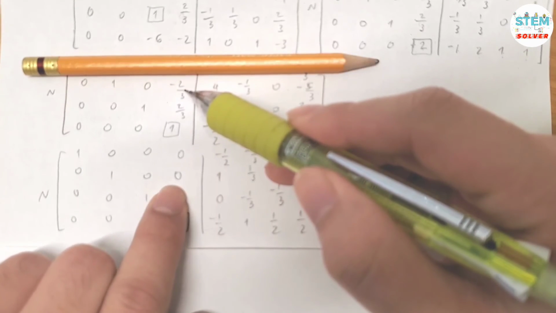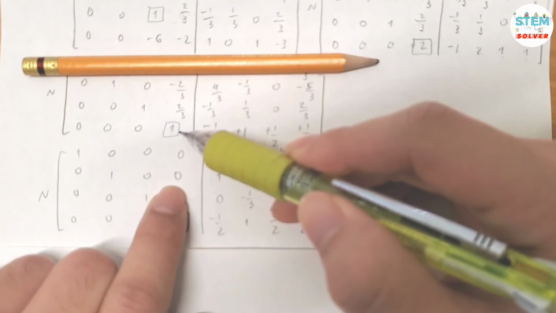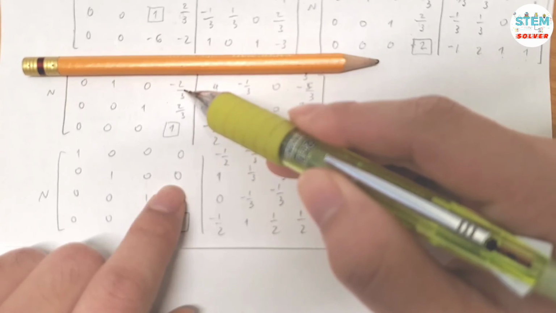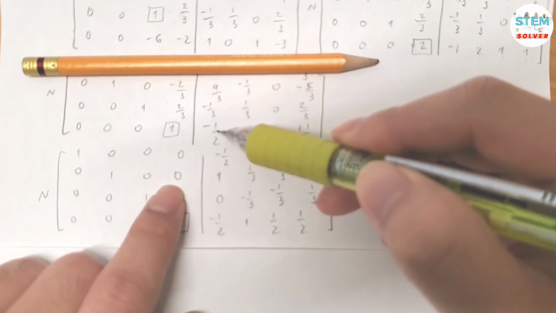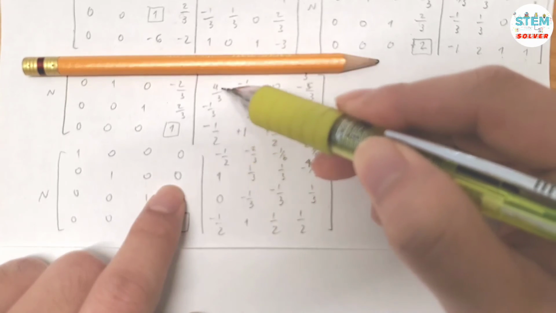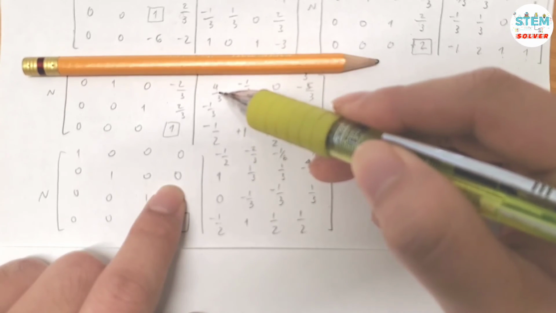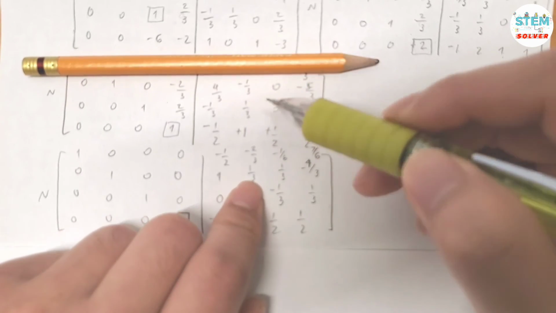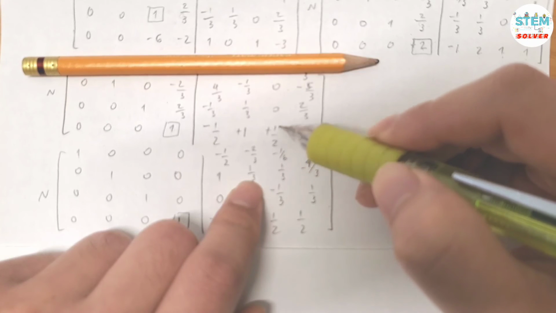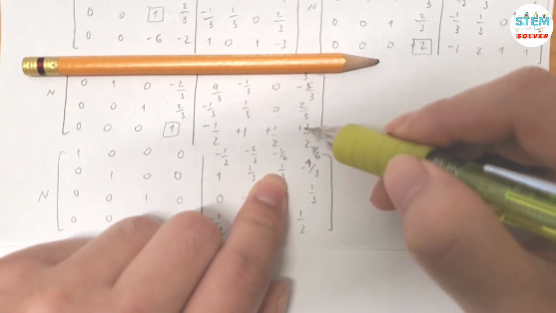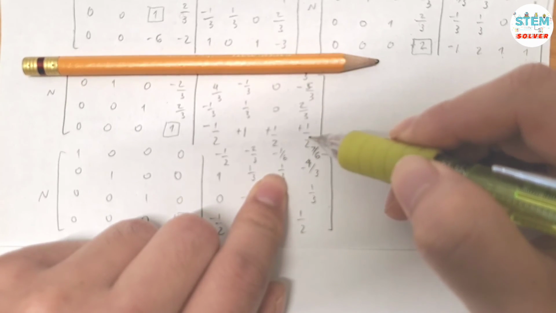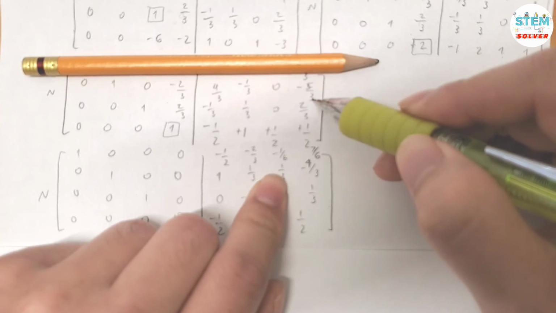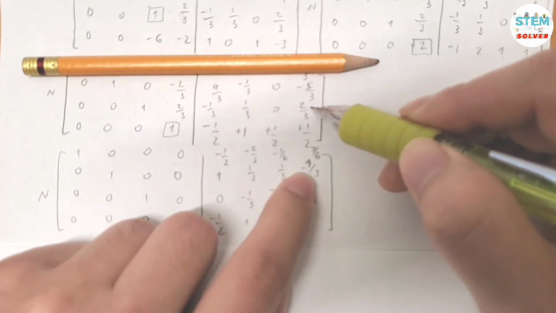Now let's make this become 0. Multiply the fourth row by 2/3 and add it up onto the second row. 2/3 plus negative 2/3, 0. 2/3 times negative 1/2, negative 1/3 plus 4/3, 3/3, which is 1. 2/3 minus 1/3, 1/3. 2/3 times 1/2, 1/3 plus 0, 1/3. 2/3 times 1/2, 1/3 minus 5 over 3 gives me negative 4 over 3.